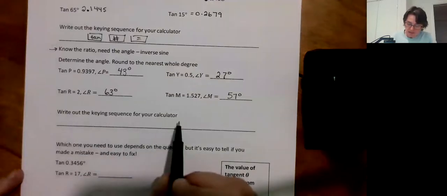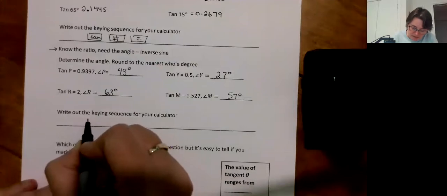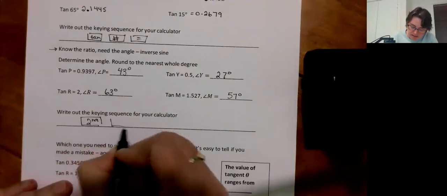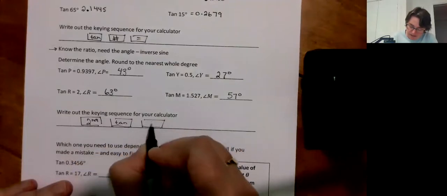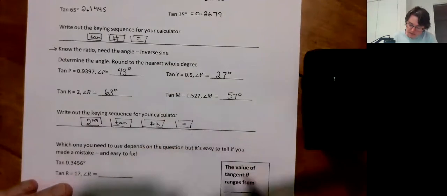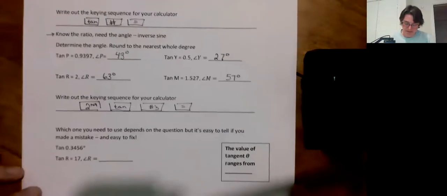Write out the keying sequence for your calculator. It was second, and then tangent, and then comes my numbers, and then comes the equals key. Simple, simple, simple. All right.